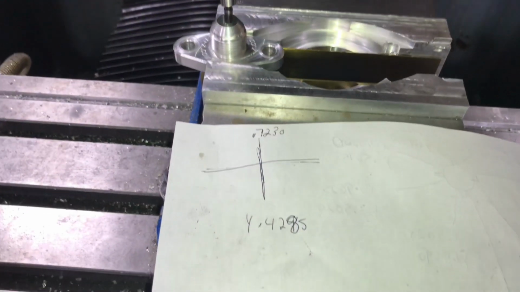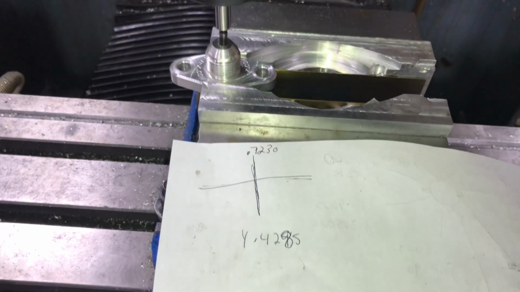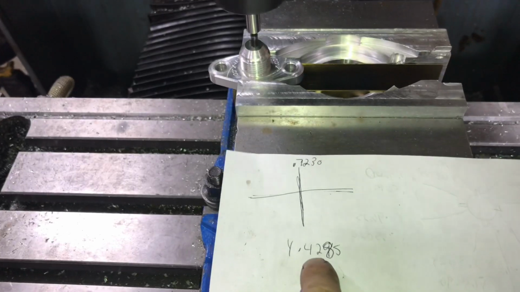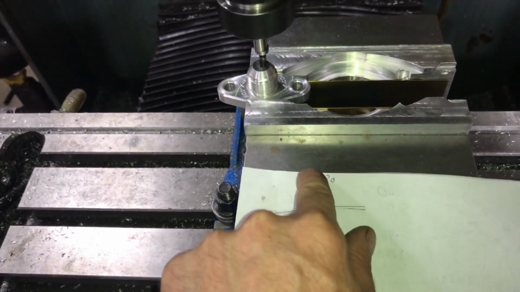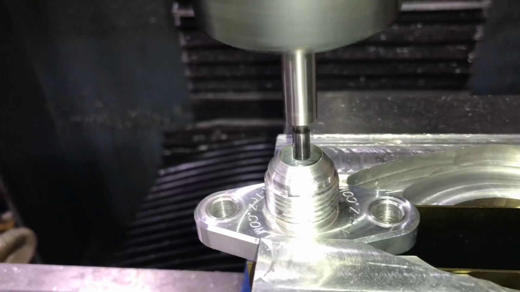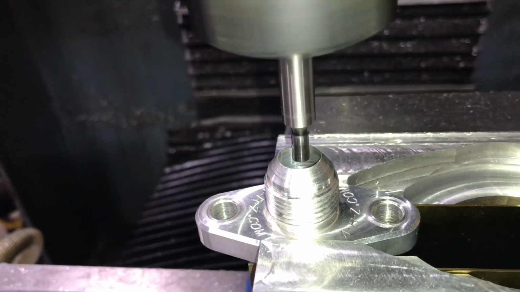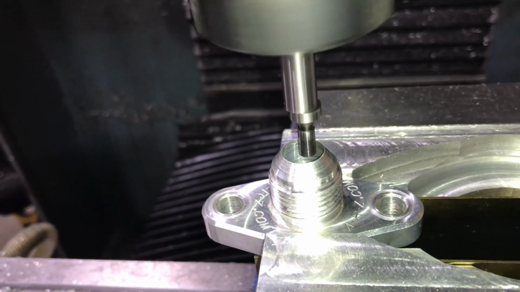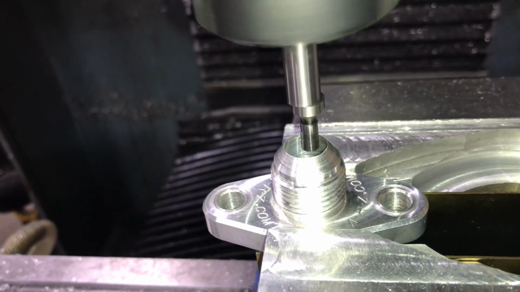When I start this out, I want to find out my 0 point. So I'm going to do Y first. Down here I got 0.4285, up there I got 0.7230, and then we'll go to 35. That's 35 and it threw it out, so we're going to go with 7230 on that.